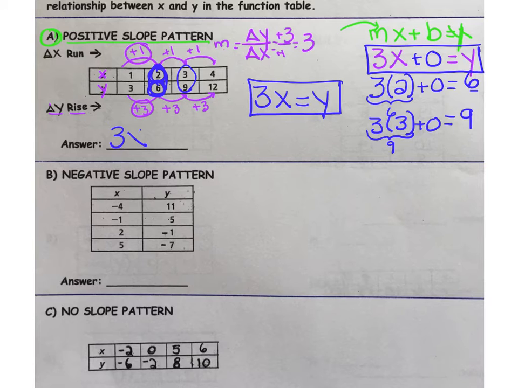Now let's take a look at the next given table. In this case, we're going to discover that we have a negative slope. Next to the table, write delta y, and over here, delta x. Off to the side, write mx plus b equals y.